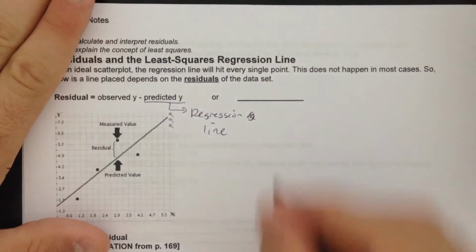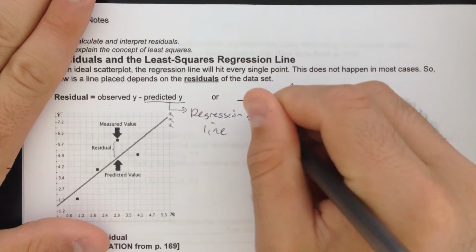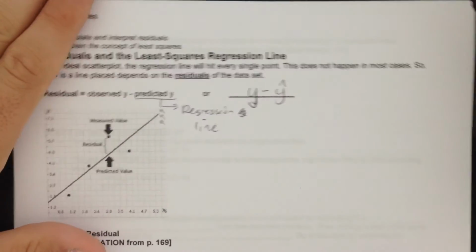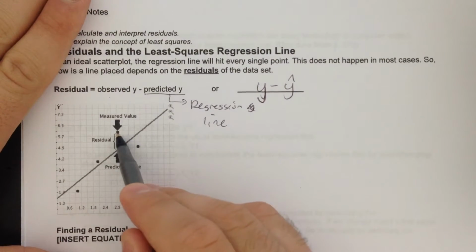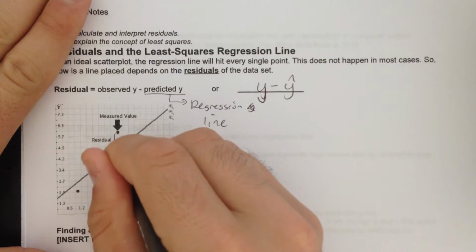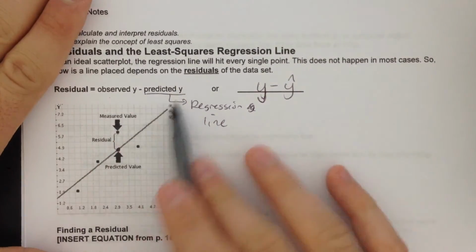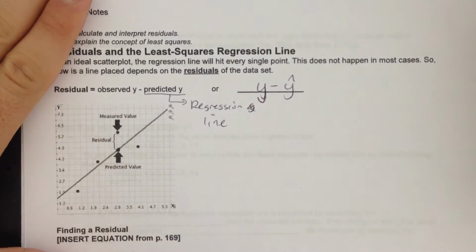That's your predicted y. Or we can write it as y minus y hat, the difference. Okay? So this picture kind of illustrates it. Your measured value of the scatter plot, your predicted value would be the point right underneath it on the actual regression line, and the difference is the residual right there.